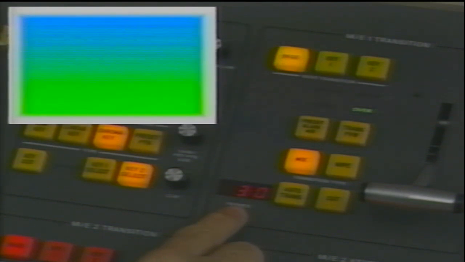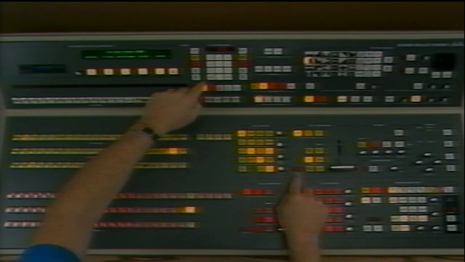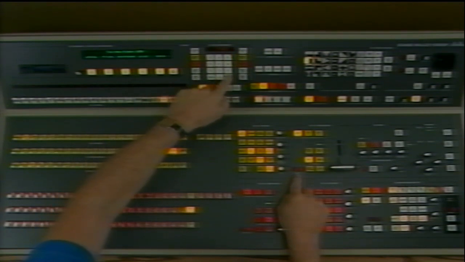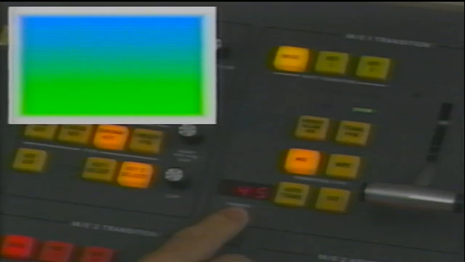This rate can be changed very quickly in the MixEffects memory control area. This is accomplished by pushing MixEffects 1 Transition Select, setting the rate on the 10 key panel, and pushing Enter. In this case, we are changing the rate to 45 frames.